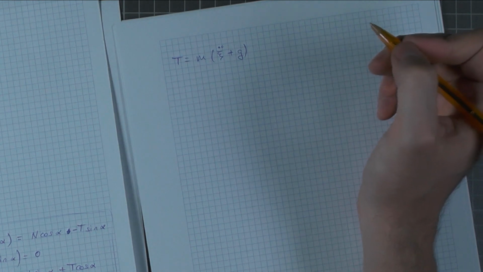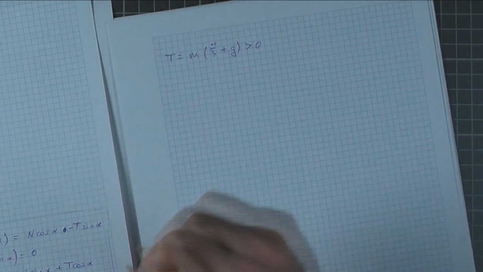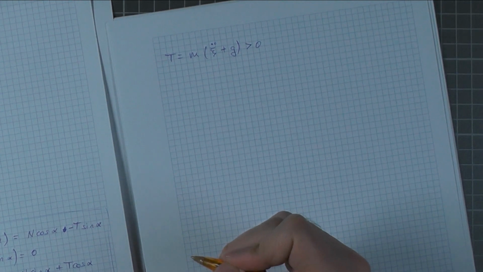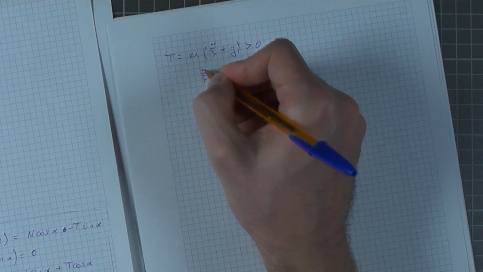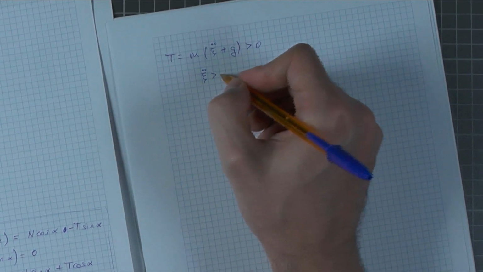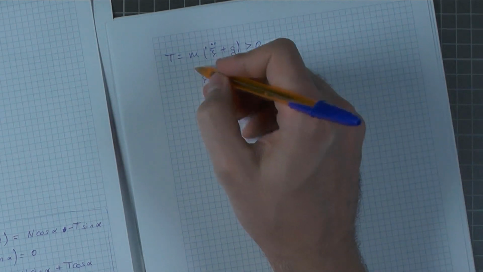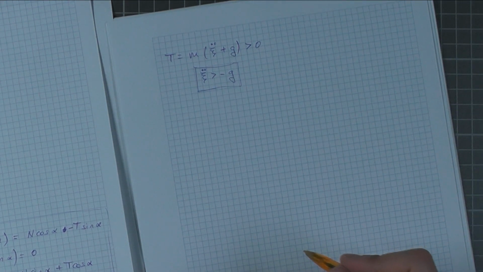All we want is that this be greater than 0. That's what the question is asking us to do, right? So clearly the condition that he, actually its second derivative, must satisfy is that it has to be larger than minus g. As long as this is true, the tension on the string is always going to remain larger than 0.